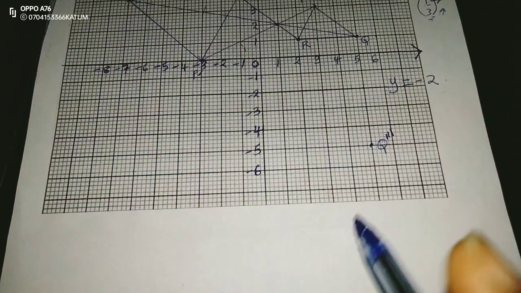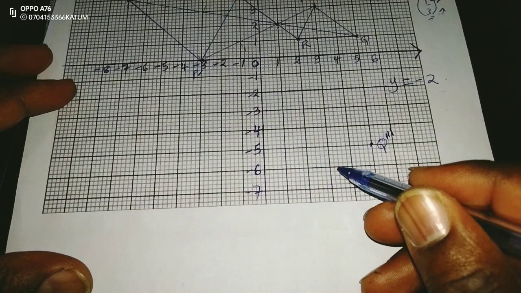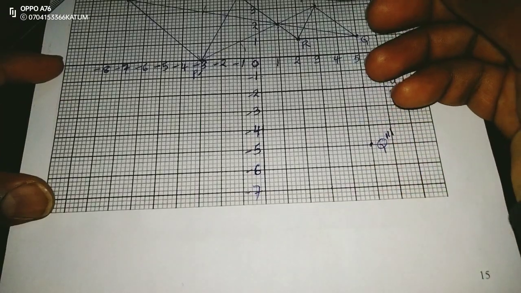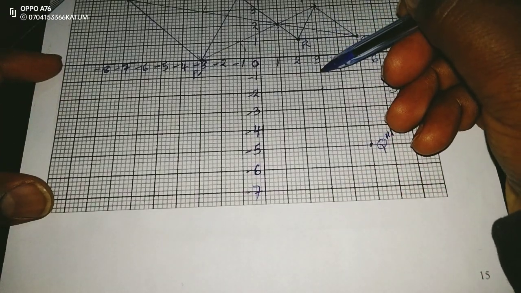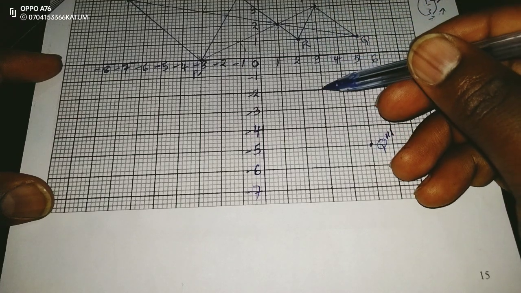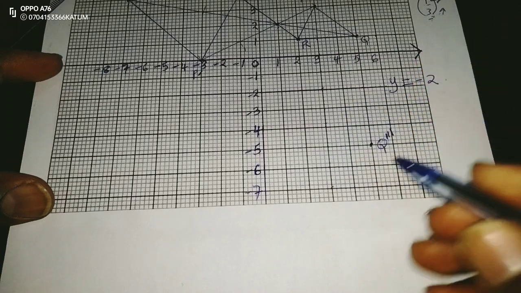Let me extend my scale. Let me now confirm. I'm saying from the mirror line we have 1, 2, 3, 4, 5 units. So we're going to have from the mirror line 1, 2, 3, 4, 5.